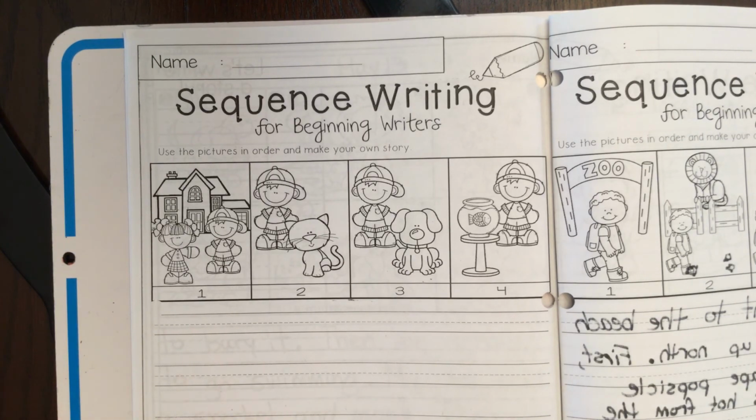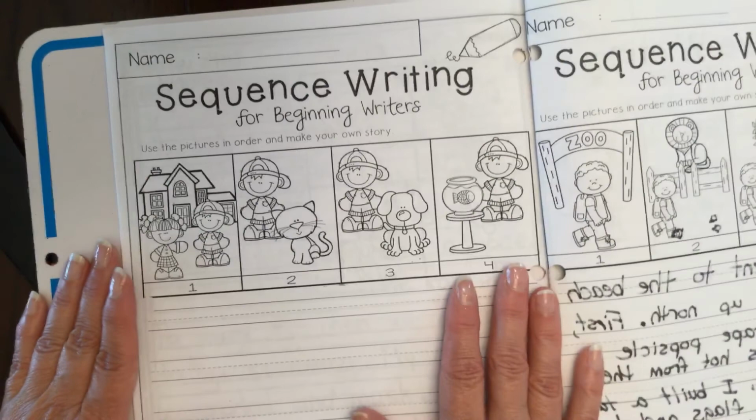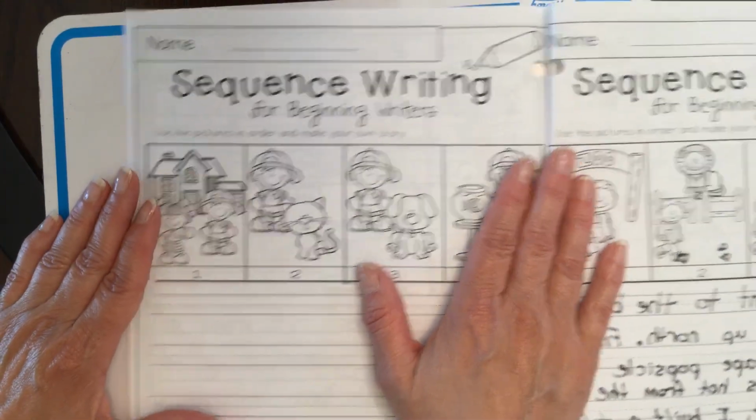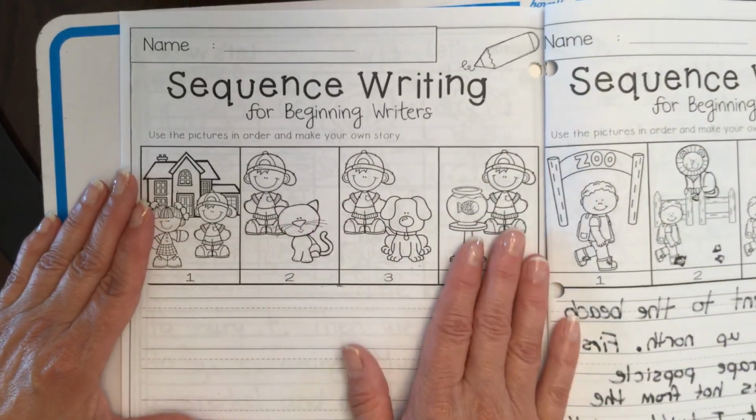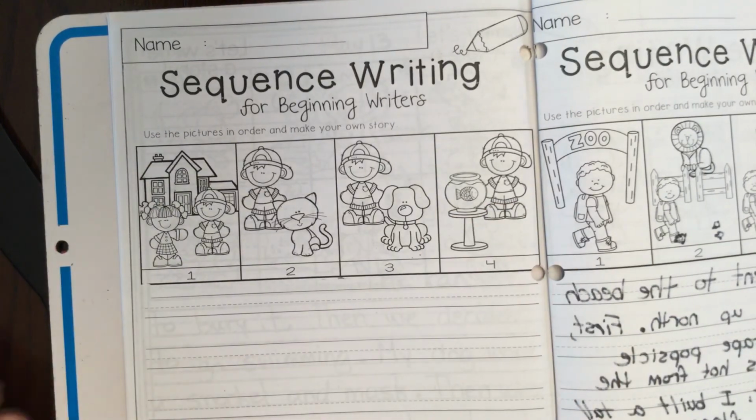You have them all in your purple duotang. Or you can grab your whiteboard and your markers and write your story on your whiteboard and markers like I do a lot of the time. So today I'm going to use this story sequence pictures to write my story. And I can write anything I want. It just has to match the pictures a little bit.